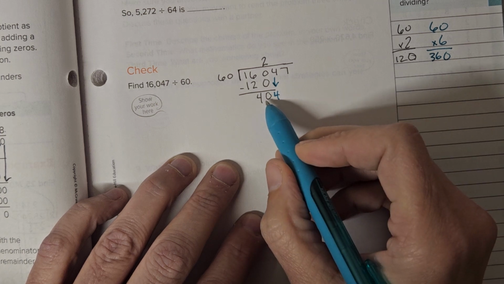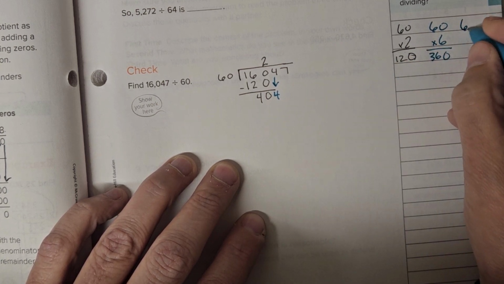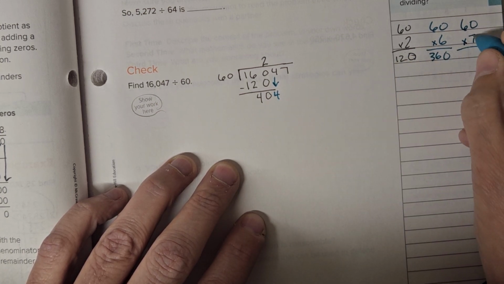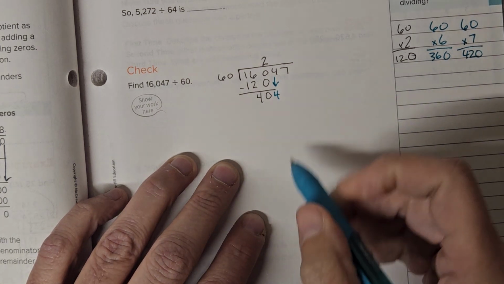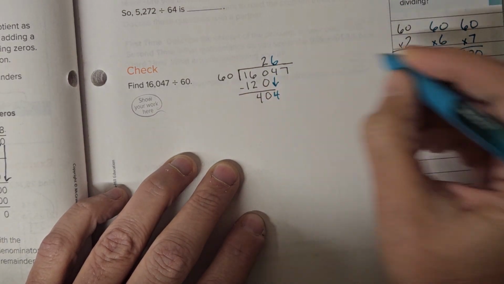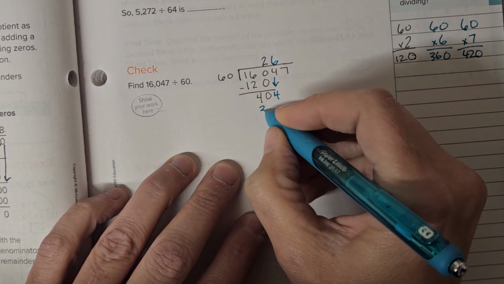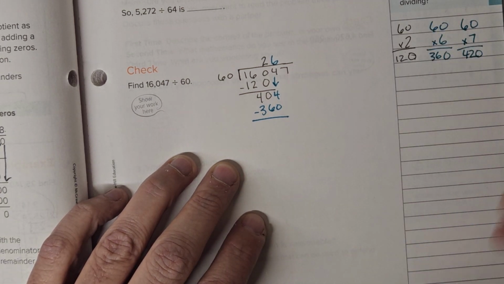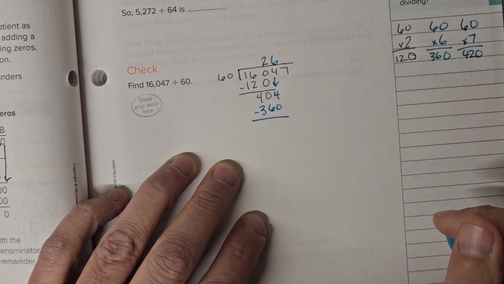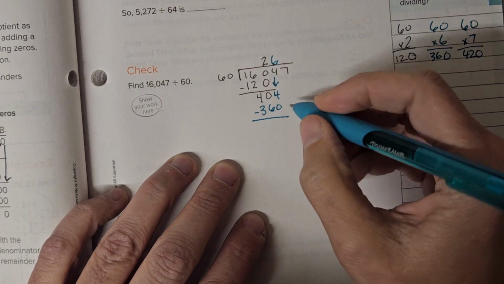360. Well, could we do one more? Let's try. 60 times 7. 7 times 0 is 0. 7 times 6 is 42. 420 is too big. So it's got to be 6. And 6 times 60 was 360. And notice I'm writing really precise. Some days you see me do this and I'm not precise. These are the days to be really good.